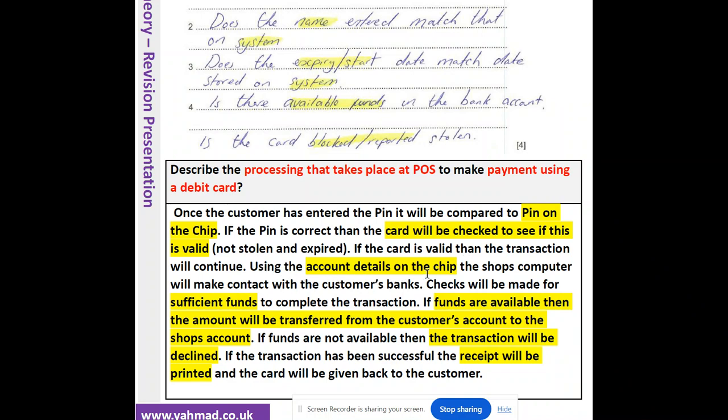Using account details on the chip, the shop computer will make contact with the customer's bank. Checks will be made for sufficient funds to complete a transaction. If funds are available, then the amount will be transferred from the customer's account to the shop's account. If funds are not available, then the transaction will be declined. If the transaction has been successful, the receipt will be printed and the card will be given back to the customer.